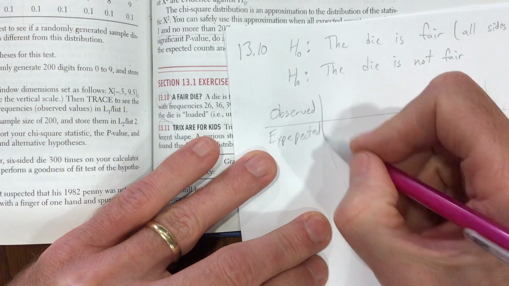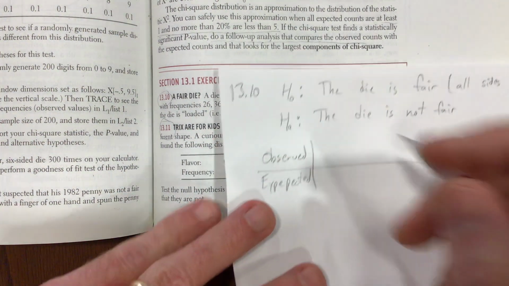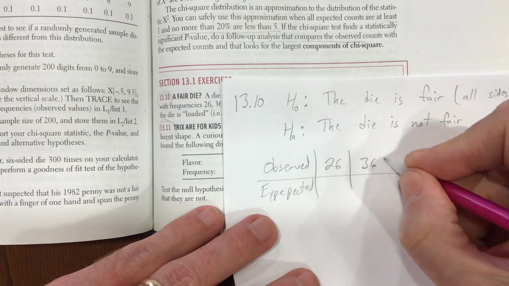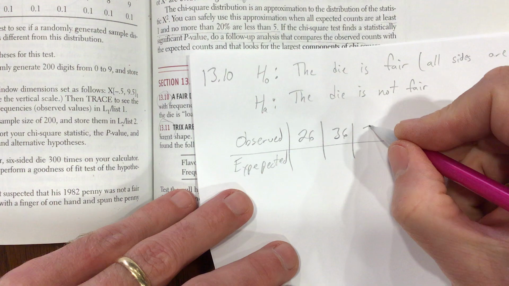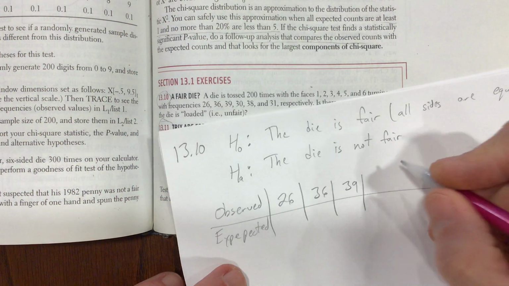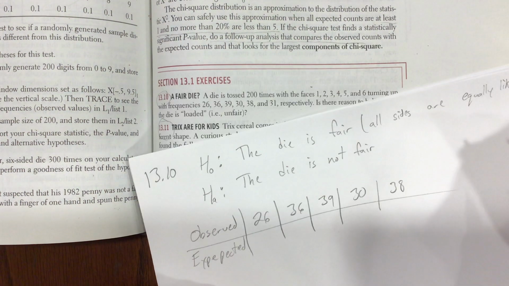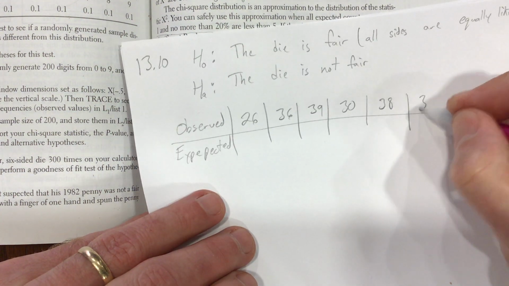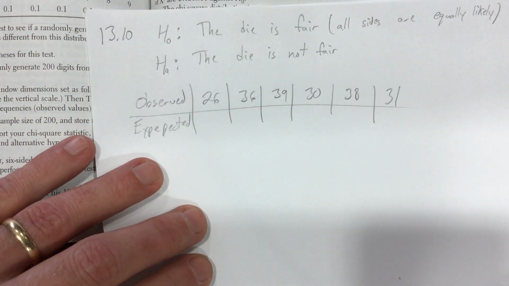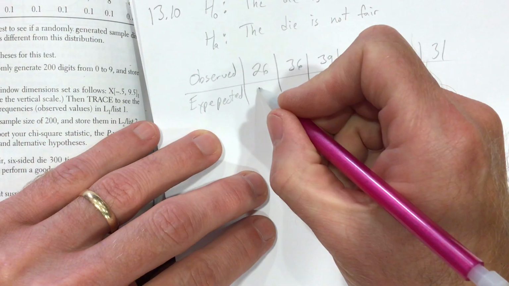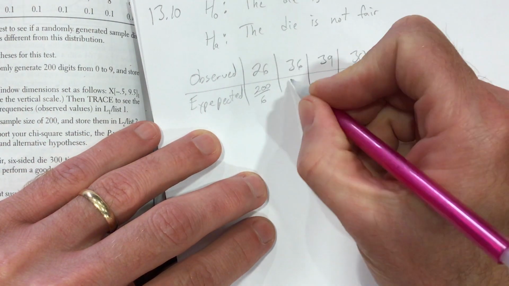For the number 1, we observed 26. For 2, 36. For 3, we got 39. For 4, we got 30. For 5, 38. And for 6, we got 31. So there's my observed counts.